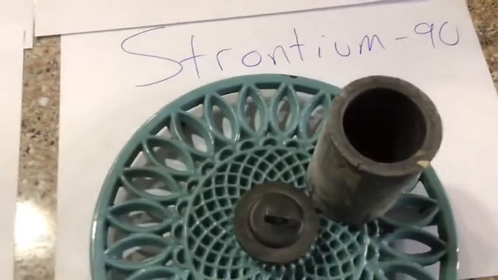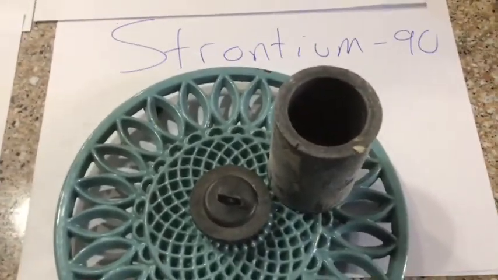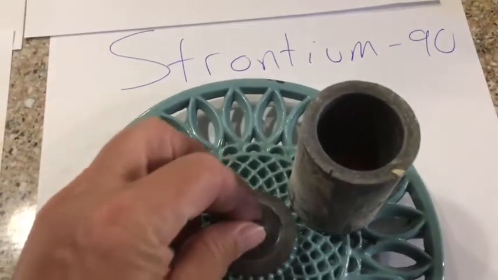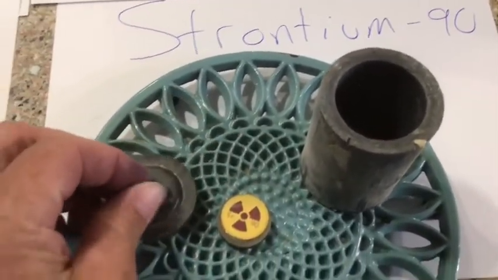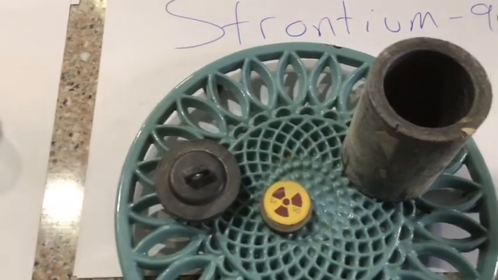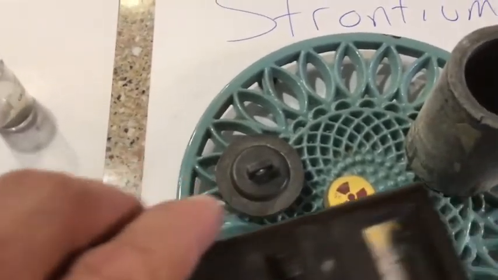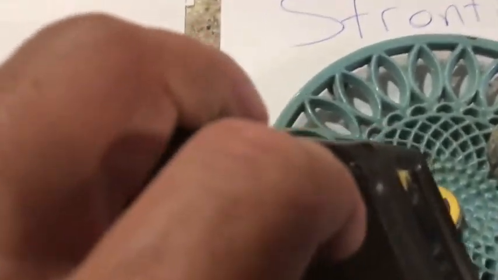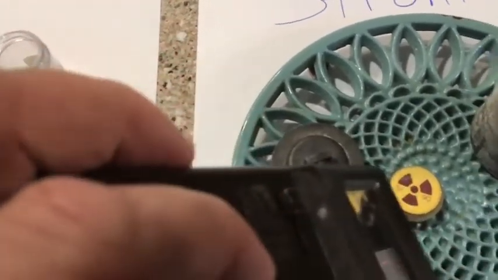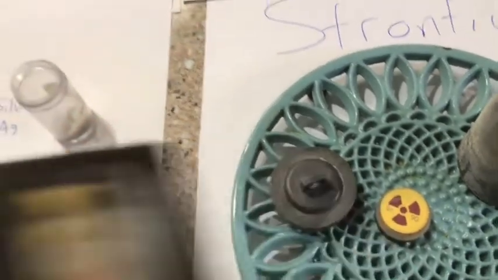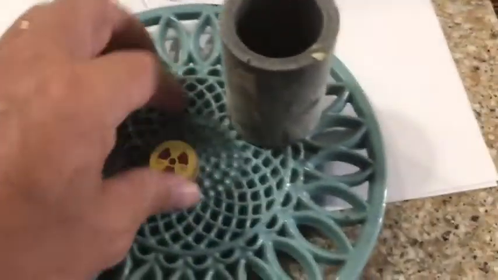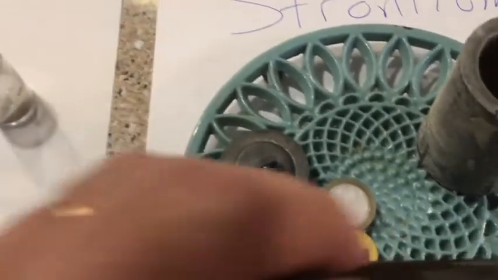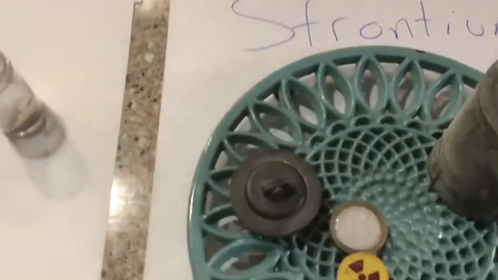We then have a sample of strontium, and then we have a lead container. Now this strontium is a special kind of strontium. It is strontium 90. Let's go check and see our strontium 90. We'll turn this on. And this is highly radioactive. So let's go take a look at the strontium 90 briefly. This is just a lid. There's a shiny metal. We can see it's highly radioactive.